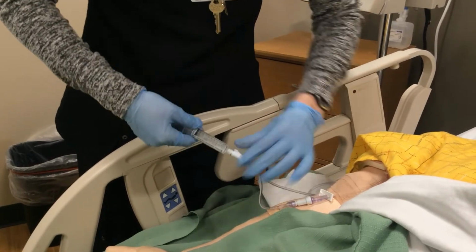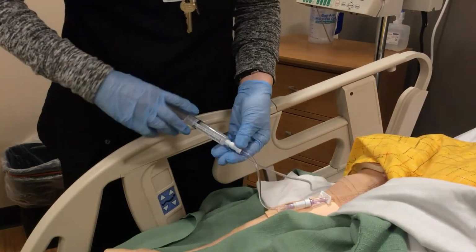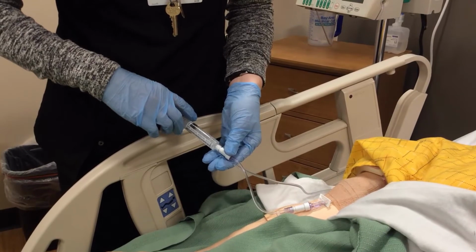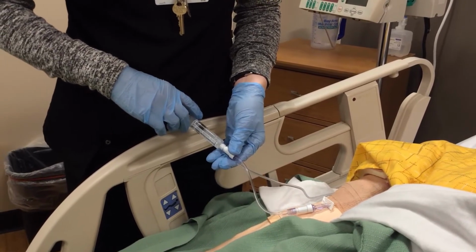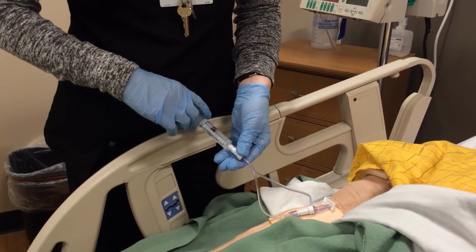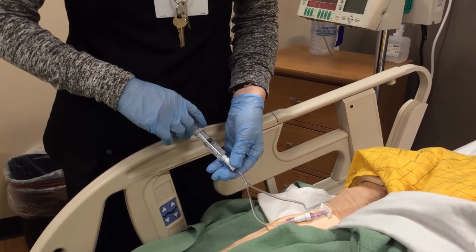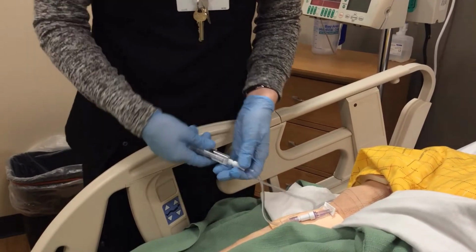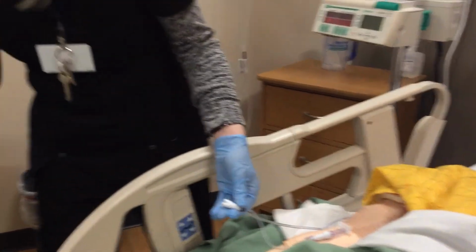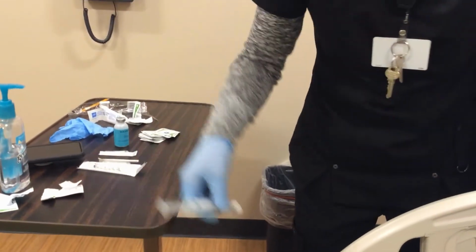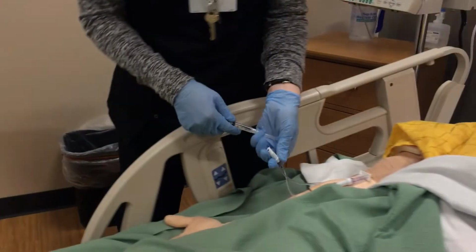Catch it. And my policy stated 5 ml. So I'm at 10, so I'm going to go ahead and push it to the 5. Feel okay, Colin? He says, yep, feels just fine. Good. Okay. I'm going to go ahead and recap it because I want to use that as my flush afterwards.